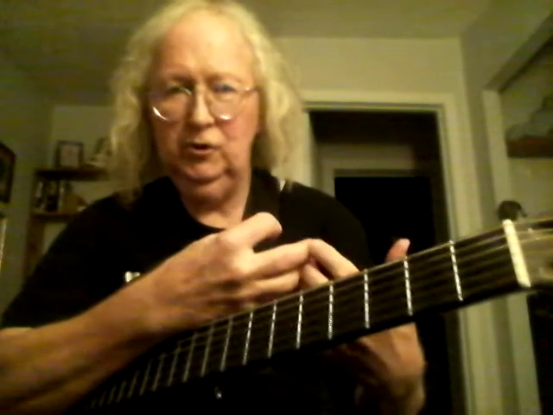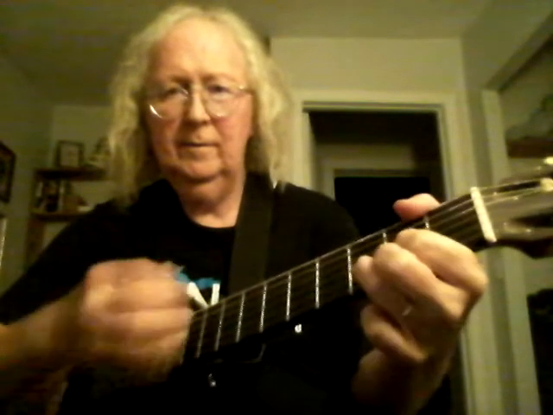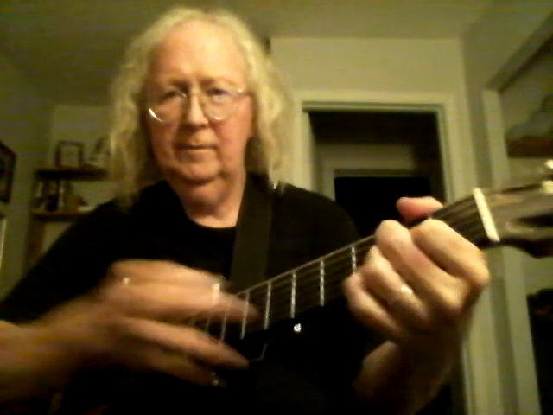Familiar, huh? But it has a different feel to it than the last one, and it has to do with the combination of notes in these chords playing against each other that makes it sound a little bit different.